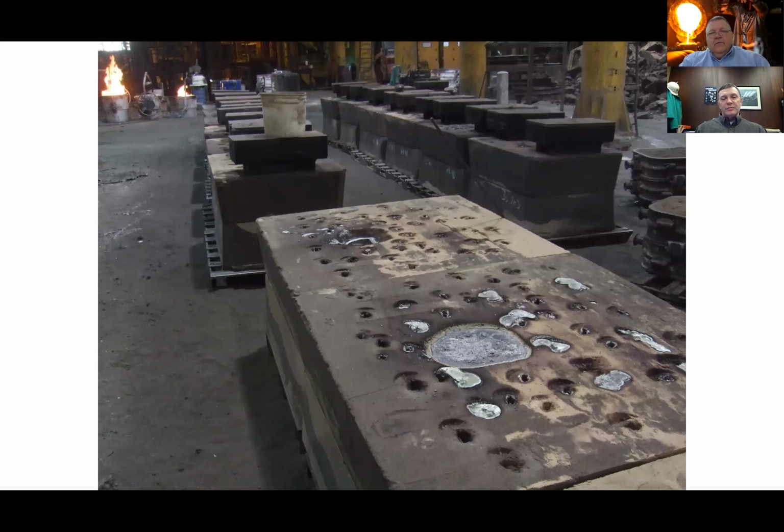And this picture here shows what the mold looks like after it's poured. You can see this is a flaskless mold, meaning that there's no flask around the outside. Basically, the mold is just made by the sand. The sand has a binder in it that makes it very hard. So the metal stays inside, and the mold doesn't fall apart when you pour it.